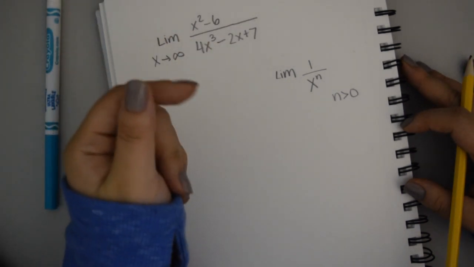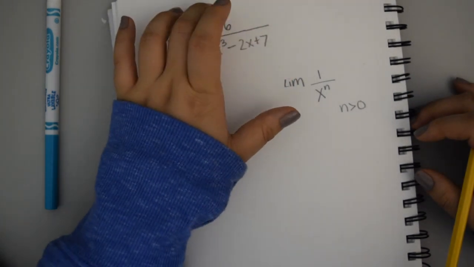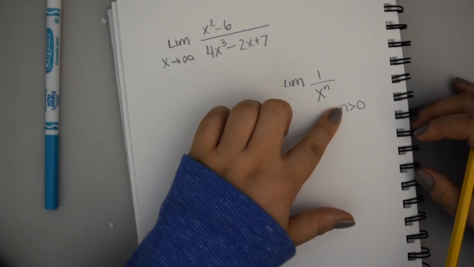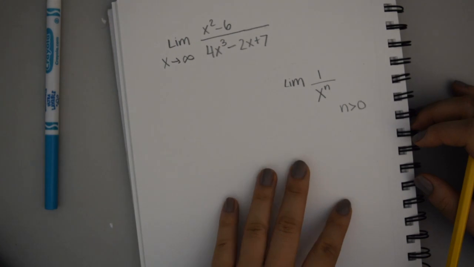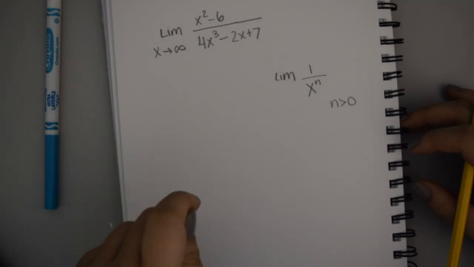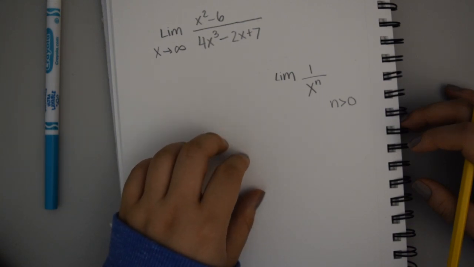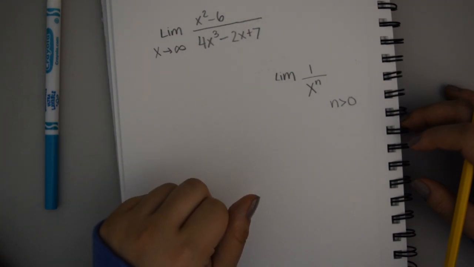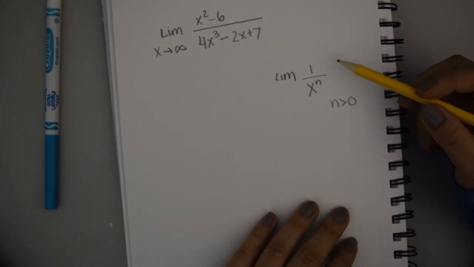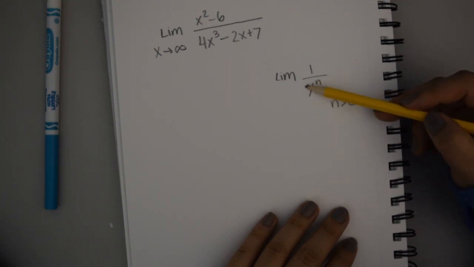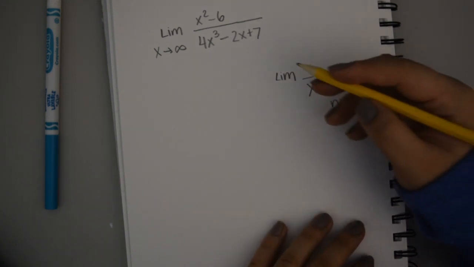Unless you have a specific case, I'd love to take a look, but generally we are talking about polynomials divided by polynomials here. If you know that the function is strictly increasing and so on, you can use the same logic, but there are more conditions to deal with. In general, let's talk about n being greater than 0, because if n equals 0, this becomes 1, a constant function. So we're talking about positive numbers here.